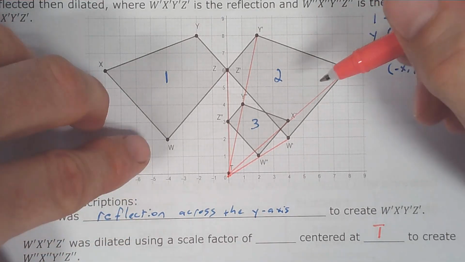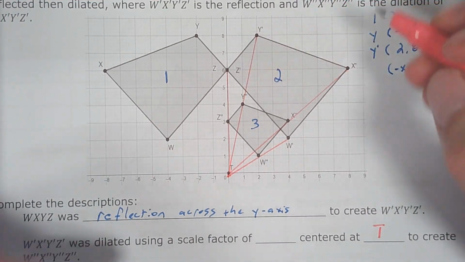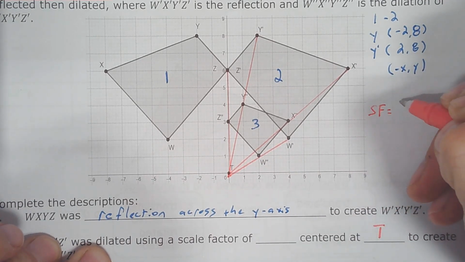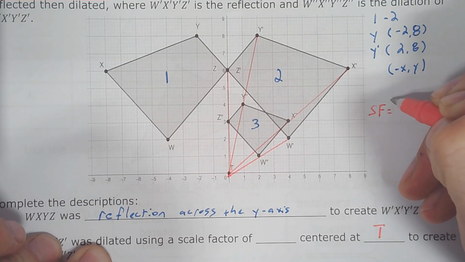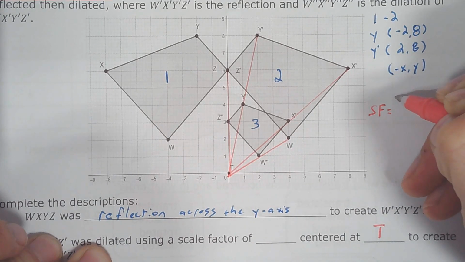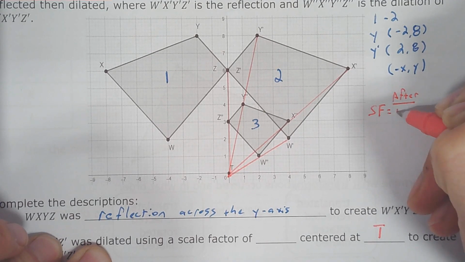Well, what is the scale factor? I can remember my scale factor equals some variation of my after divided by my before.